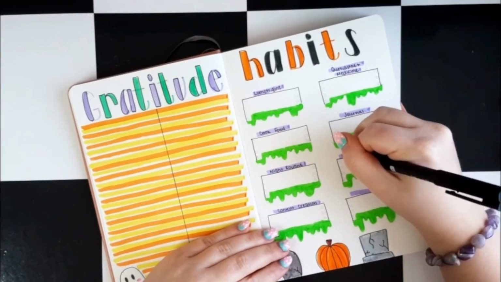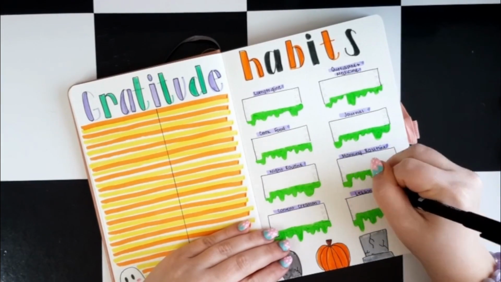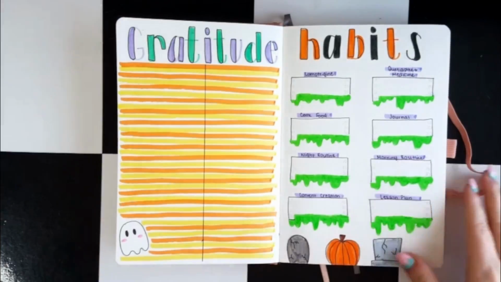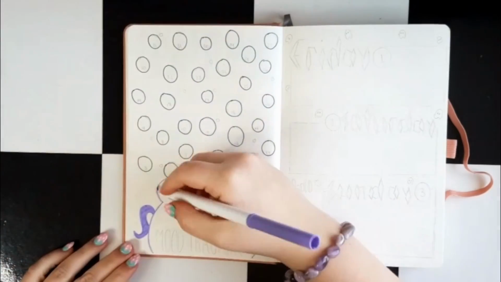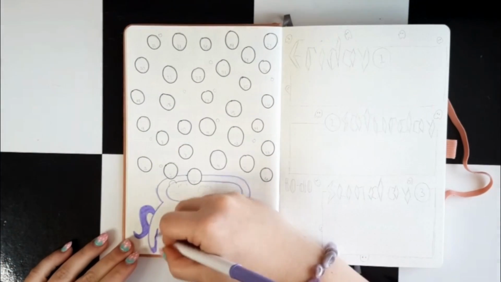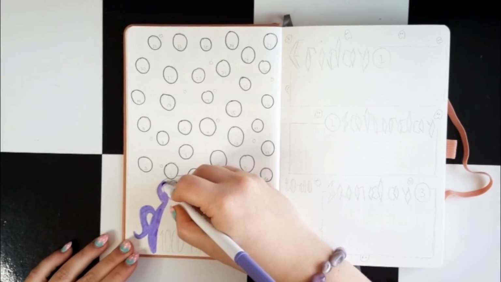So this is how these 2 pages came out, and I really like the habit tracker page a lot. I think it's really cute. And then my camera froze there for a minute. My phone actually died. So as you can see, I've already started on this page. This is the mood tracker.